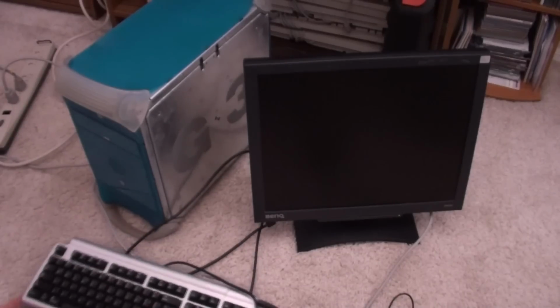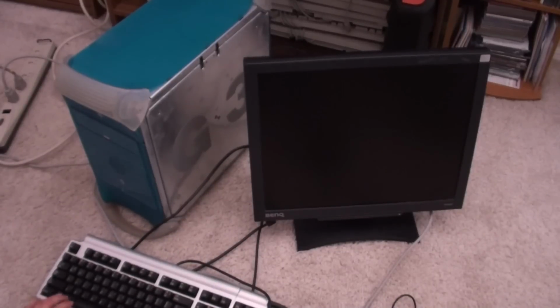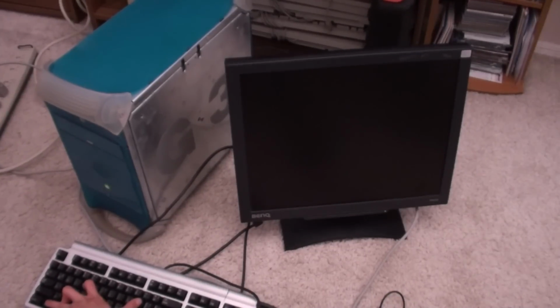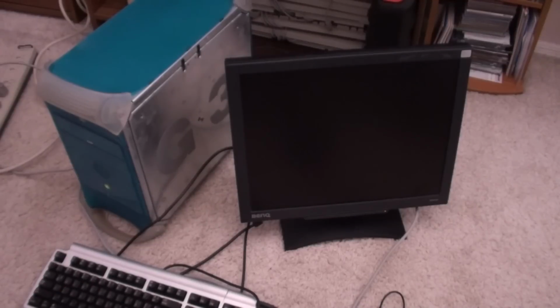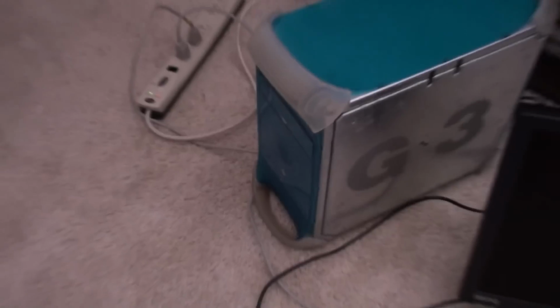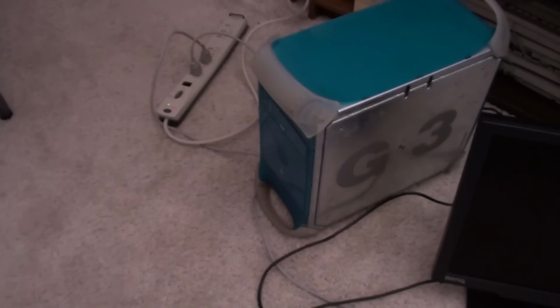Well, where SMC fails, PRAM prevails, right? I need another keyboard. What the hell is going on? I don't know. It's broken! So we've got no video at startup, and pressing this button causes it to be turned off instantaneously. So remember in a previous video how I said that the video card was bad and I replaced the video card? Could it be that video card again?